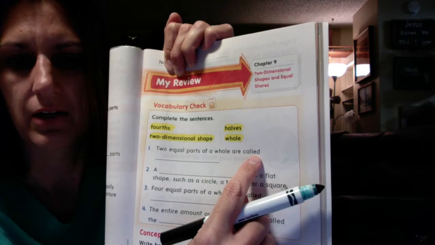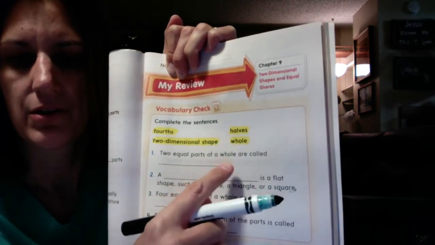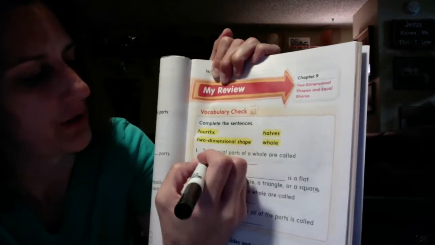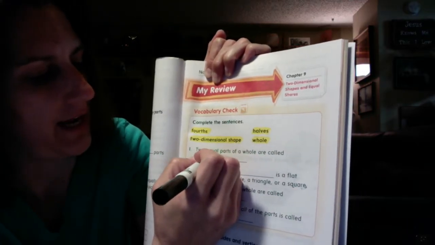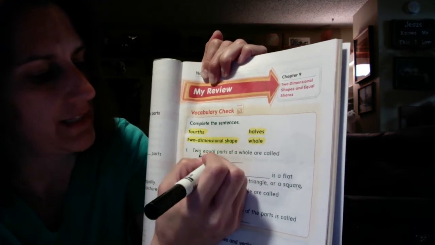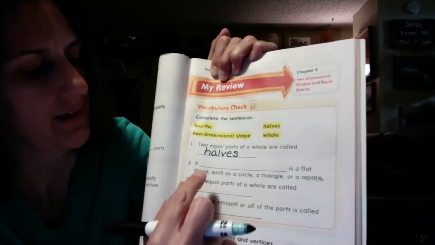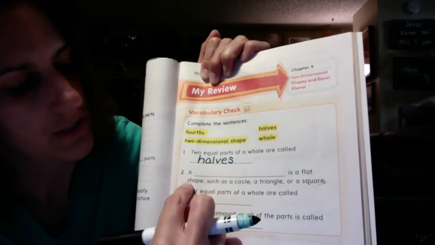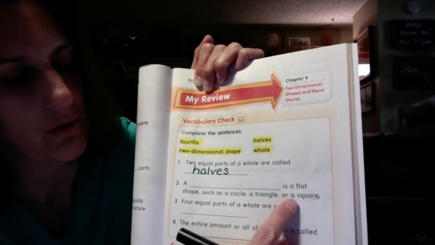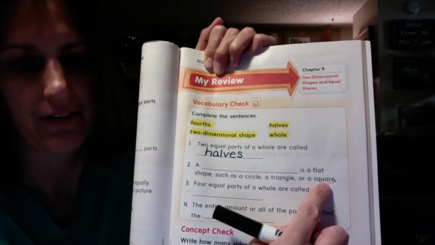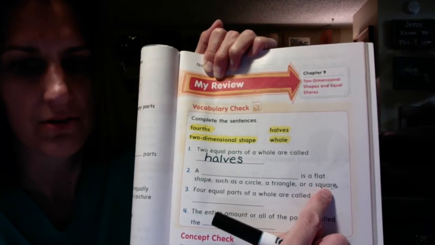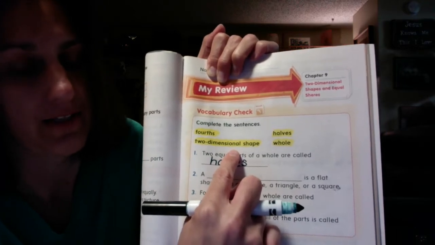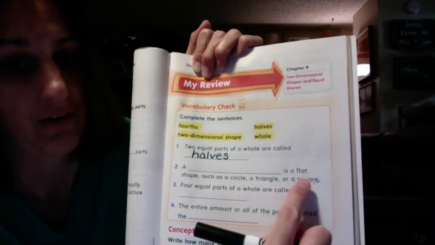So if I have two equal parts, is that force, halves, two-dimensional shapes, or whole? I know that that is halves. So I'm going to go ahead and write halves on the line. H-A-L-V-E-S. Okay, number two. It says a blank is a flat shape such as a circle, a triangle, or a square. So what would be a flat shape? A force, two-dimensional shape, or a whole? So I know that two-dimensional shape is going to be what describes a circle, a triangle, or a square.